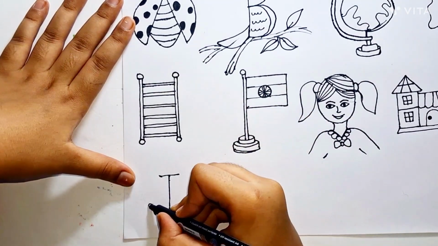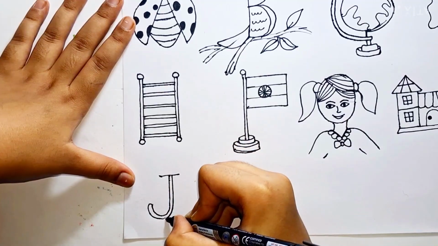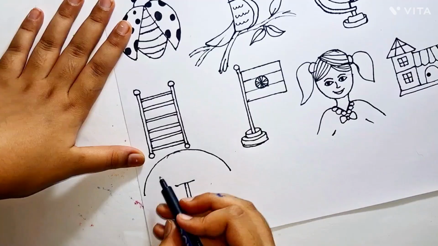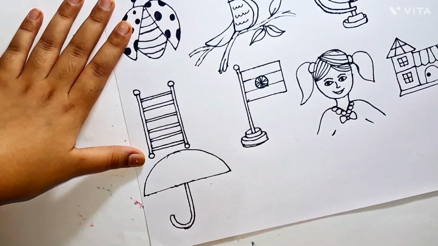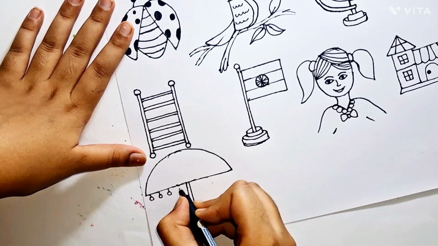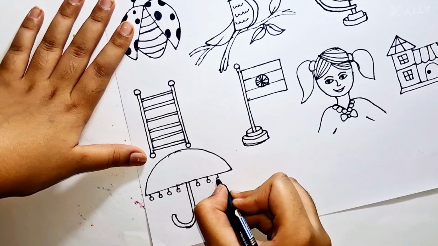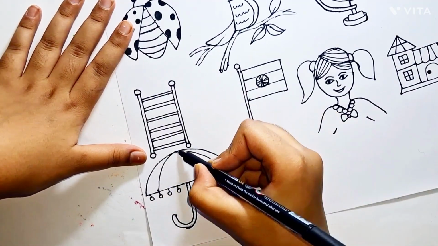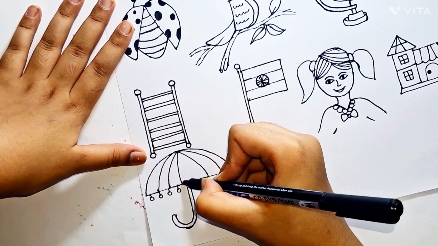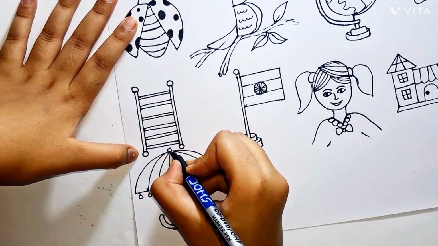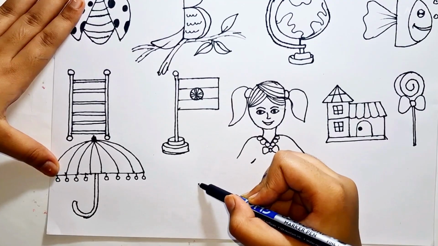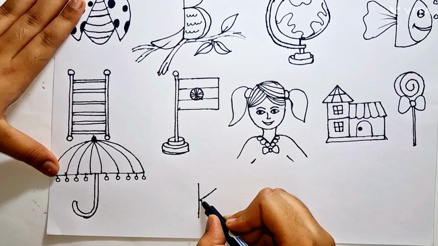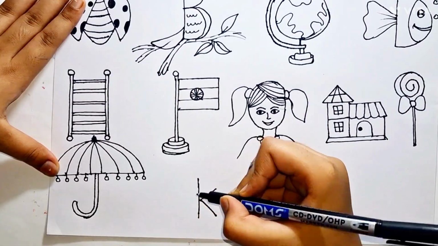With J, we are making an umbrella. With K, we are making a turtle.